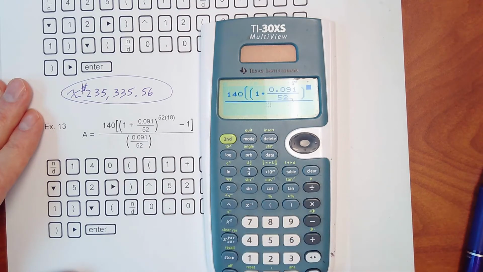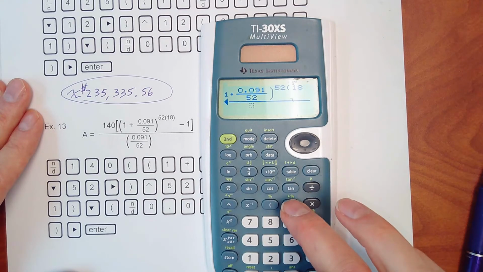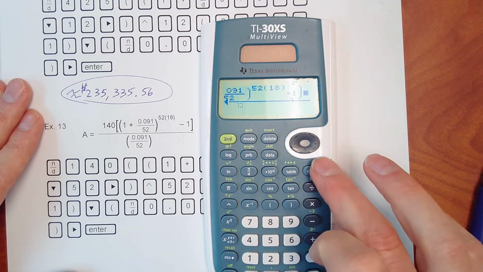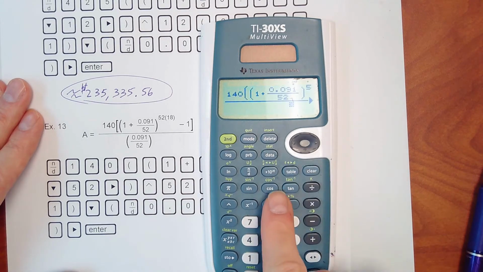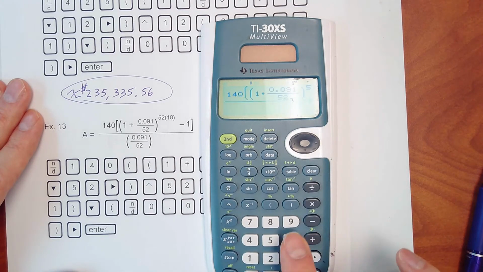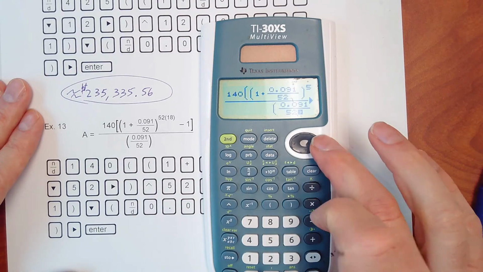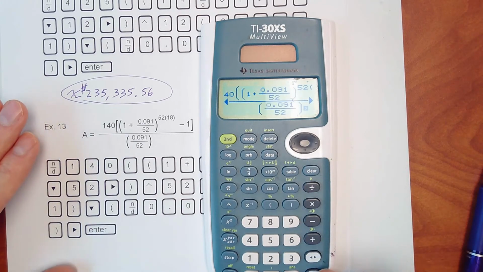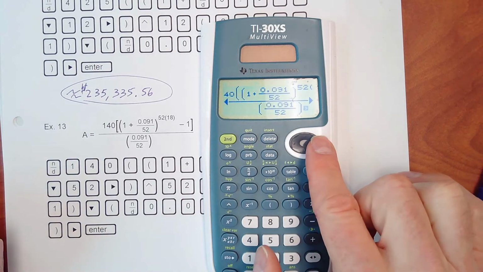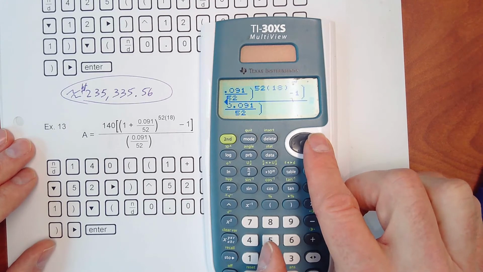So just go ahead and enter it in. Now, if you want to double check to make sure you enter everything correctly before you hit enter, you hit your right arrow key, you can see the end of it.